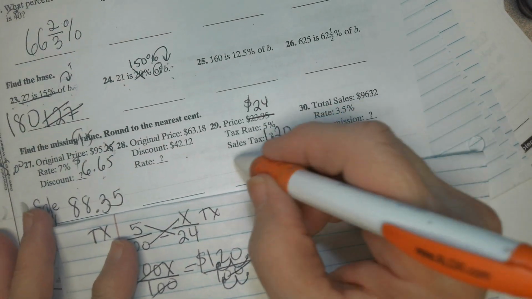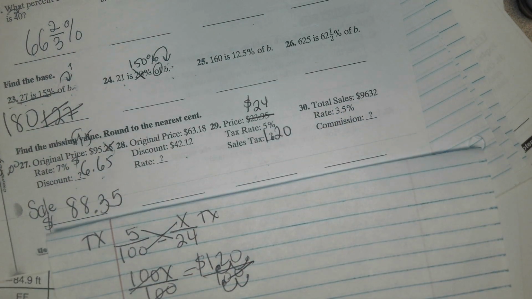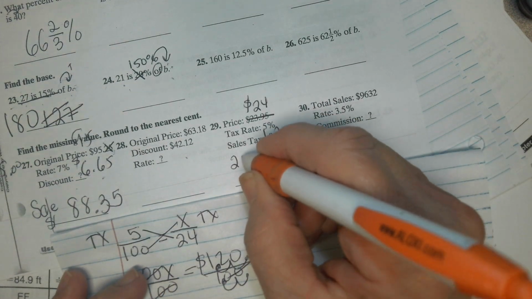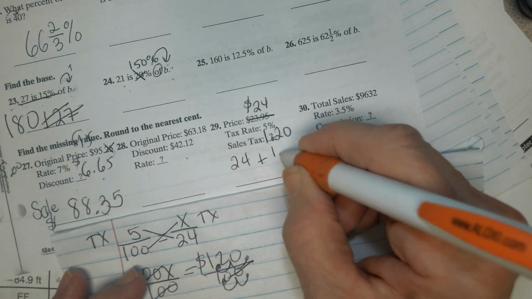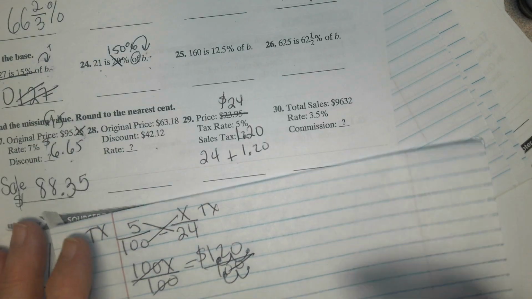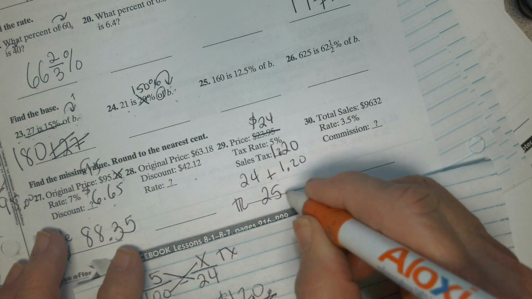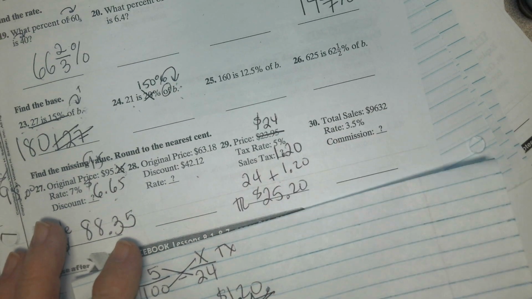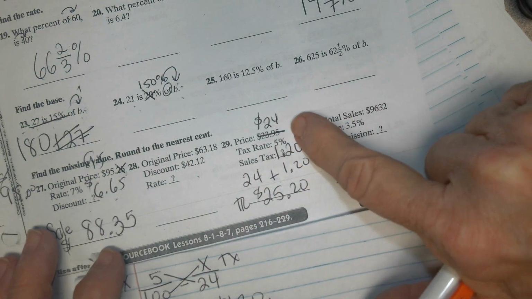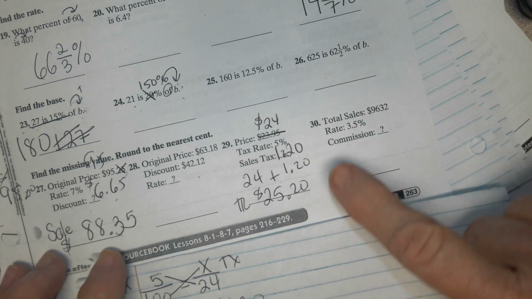Because I have to pay for the $24 plus the tax on that. What does that come to altogether? So the total is $25.20.